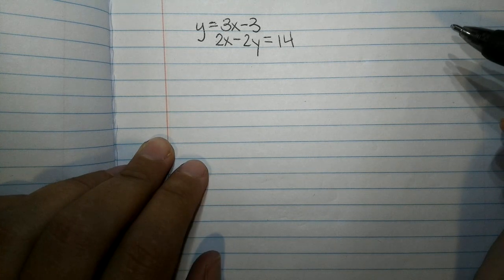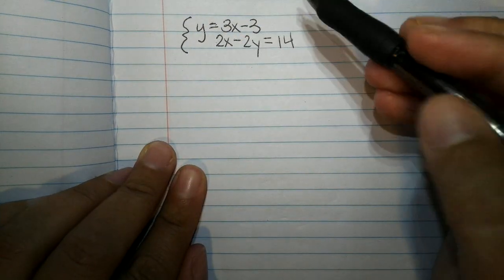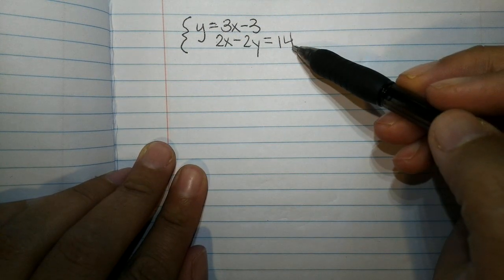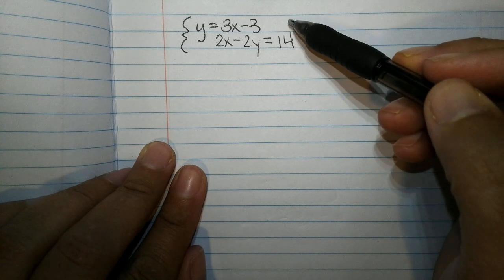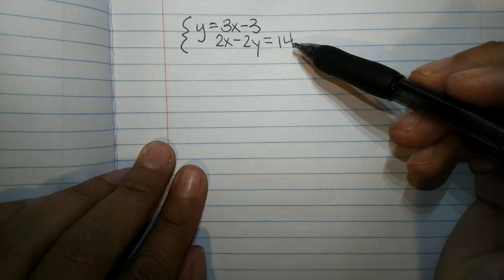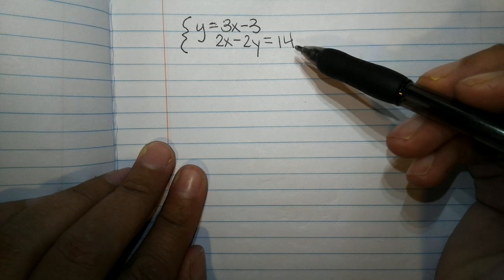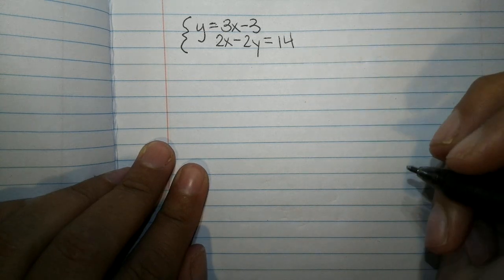Now it's a system because we have more than one. We've got two equations here. So this is an equation of a line, and this is also the equation of a line. All right, one's in slope-intercept form, the other one's in standard form. And if I would graph these lines, I want to see where they cross. Where they cross is the solution.